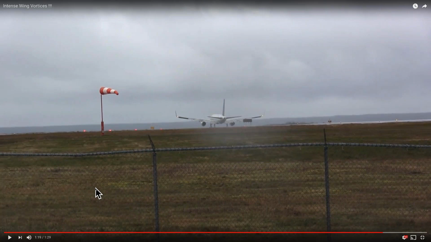So basically you don't want to fly anywhere below the path of the larger aircraft if you're in a smaller aircraft, because the vortices travel down and away from the aircraft. But it's kind of interesting how it all works.